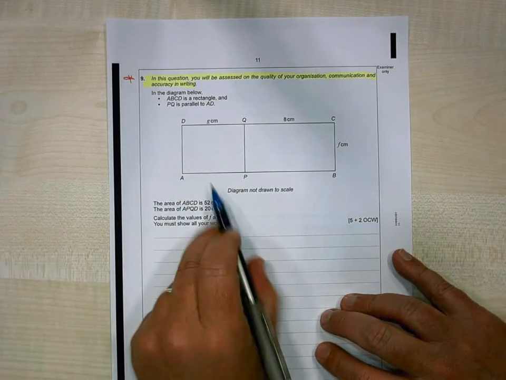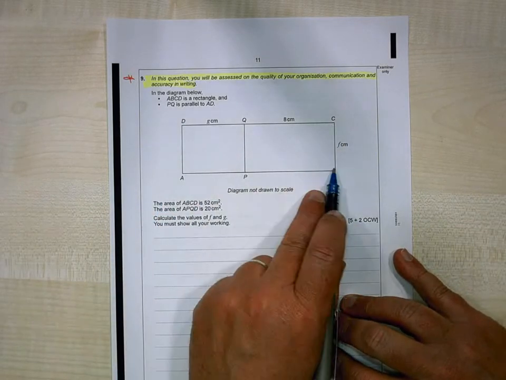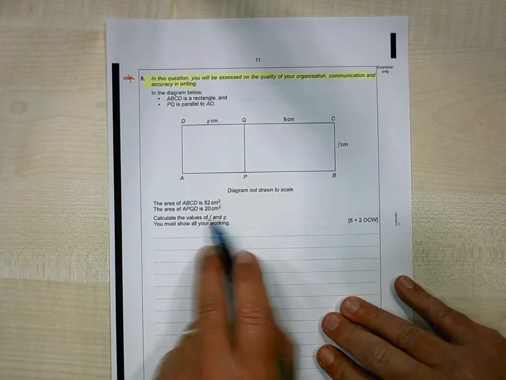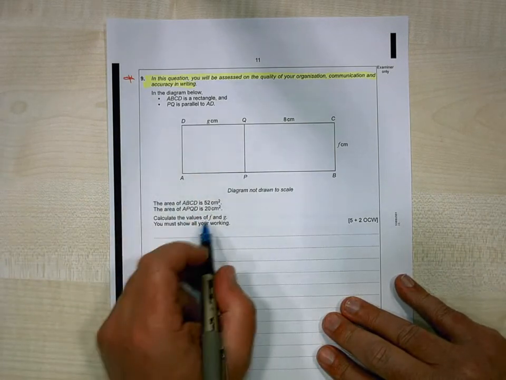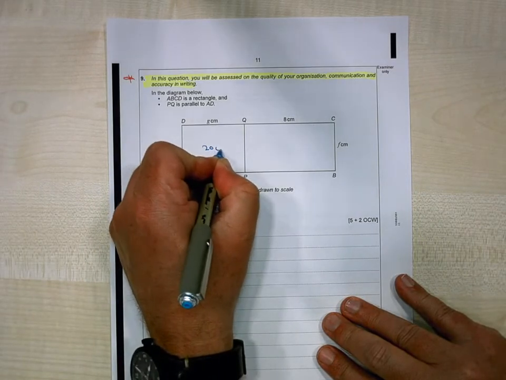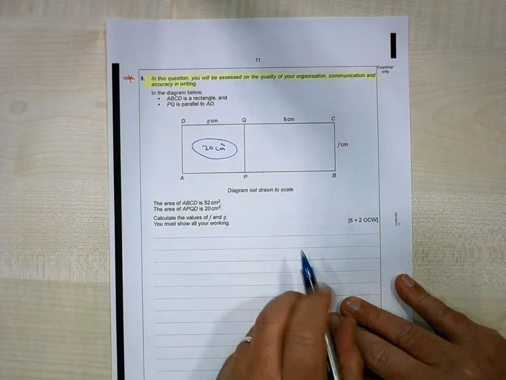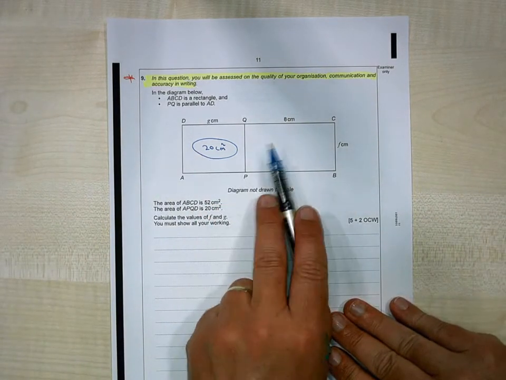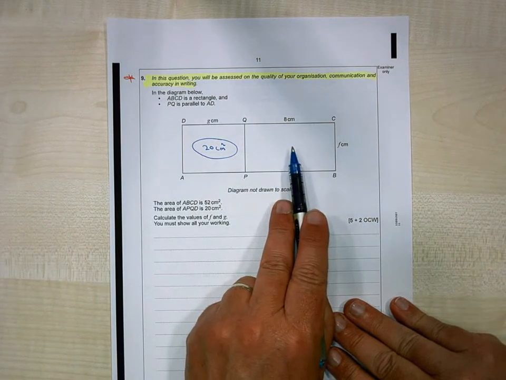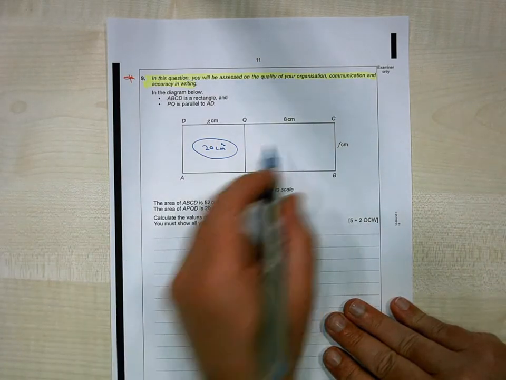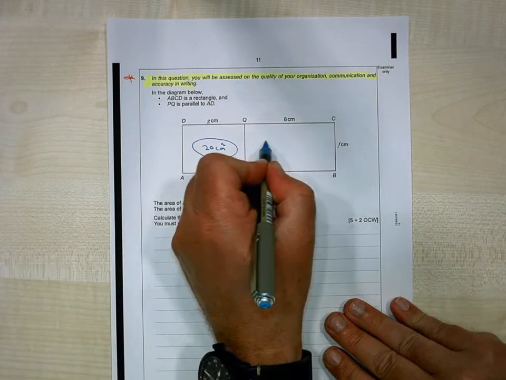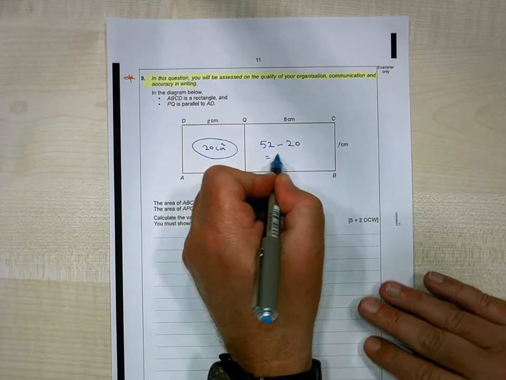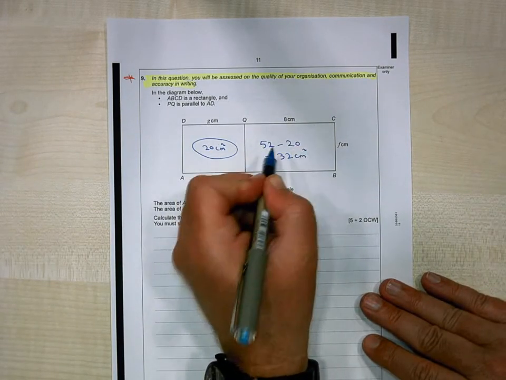So the area of ABCD, so the area of the whole rectangle is 52, and the area of APQD, this bit, is 20. So if I know the whole rectangle, and I know that rectangle, then by subtracting, I can work out the area of that rectangle. So that rectangle is going to be 52 less 20, which is 32 square centimeters.